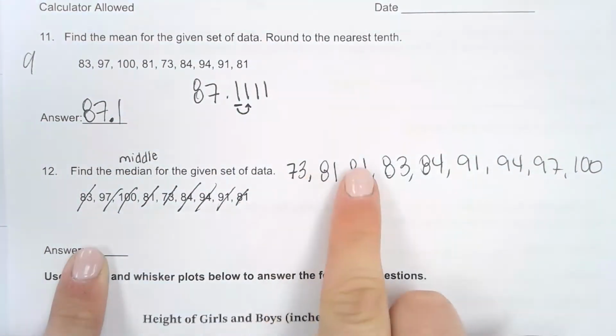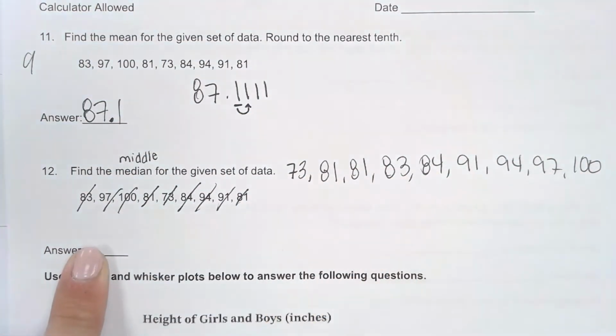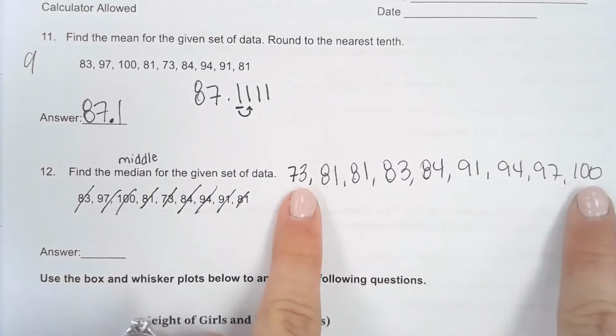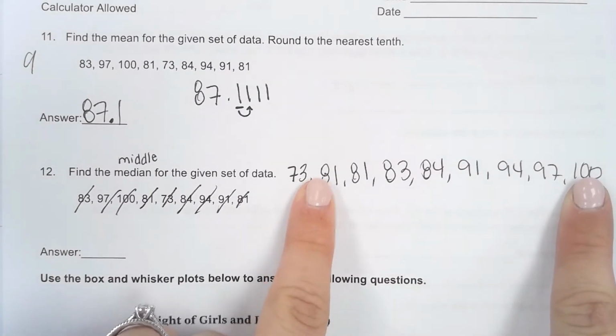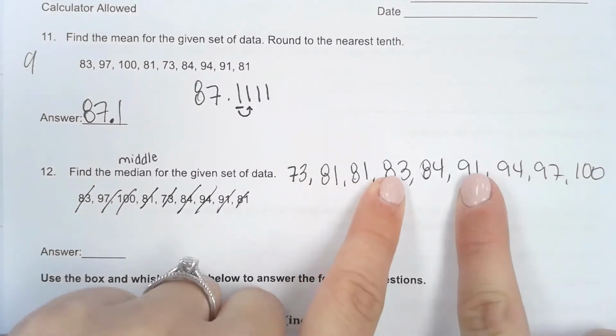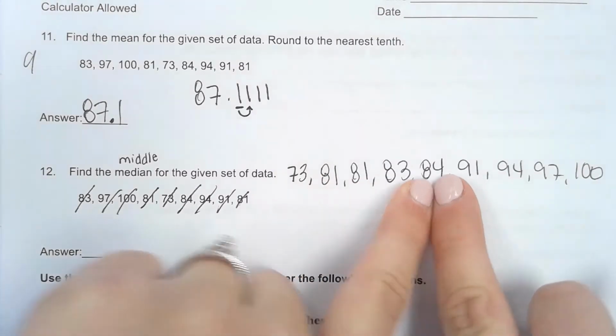So 1, 2, 3, 4, 5, 6, 7, 8, 9. So I have them all. Okay, so when you're finding the median, you're just taking your fingers and you're working your way in until you meet at one number, which in this case is 84.